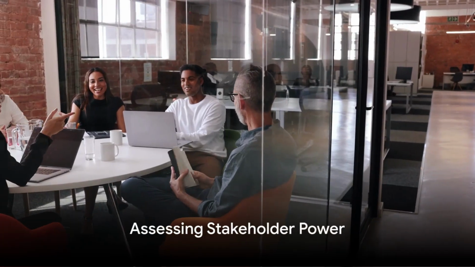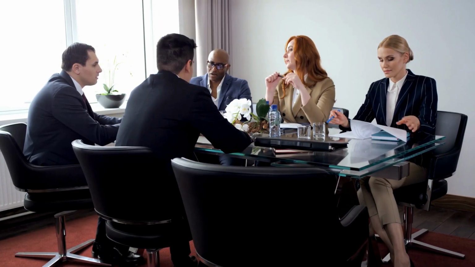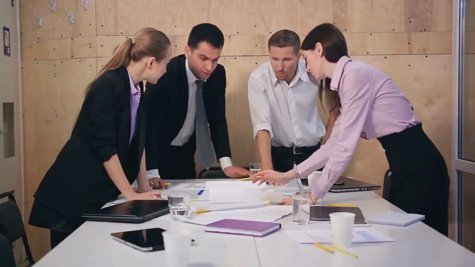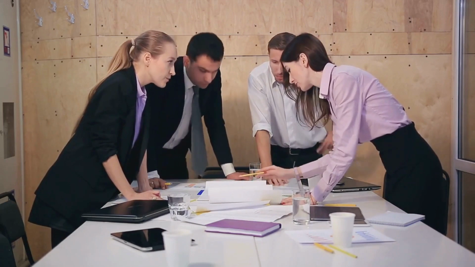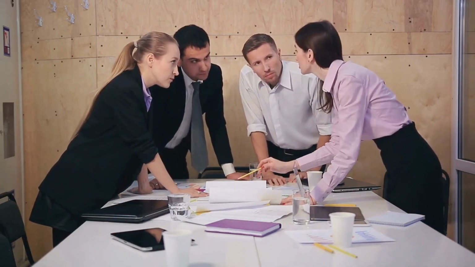Now it's time to assess the power of each stakeholder. Power, in this context, refers to the ability of a stakeholder to influence the project's outcomes. A stakeholder with high power can significantly affect the project's direction, while a stakeholder with low power may not have as much sway.